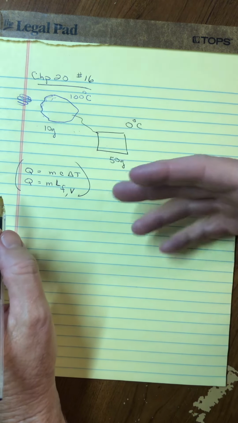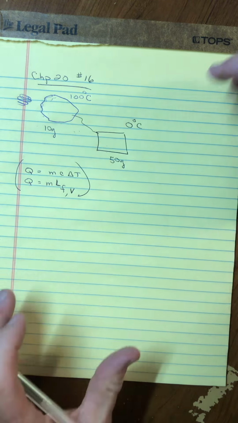So we need to consider these, and that's what makes this problem hard, because there is not one continuous equation. This is what in a math class you would call a piecewise set of equations, and that's what's going to make this problem a little bit challenging, because here's the question.